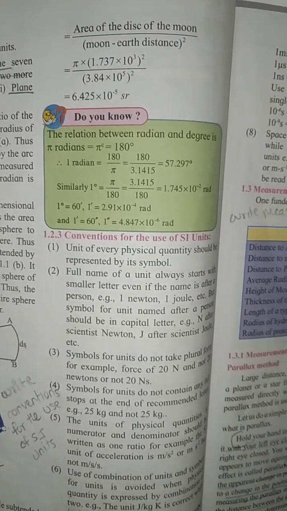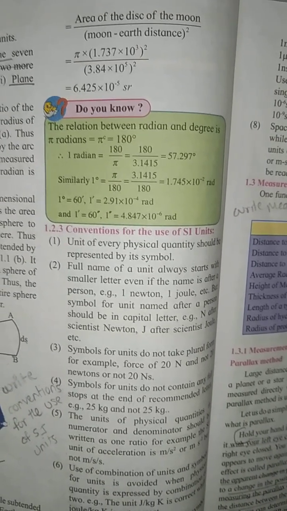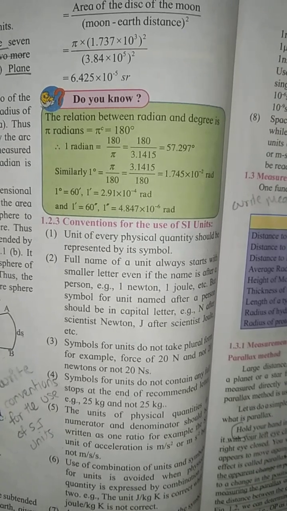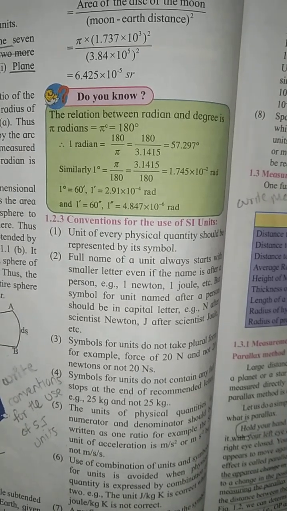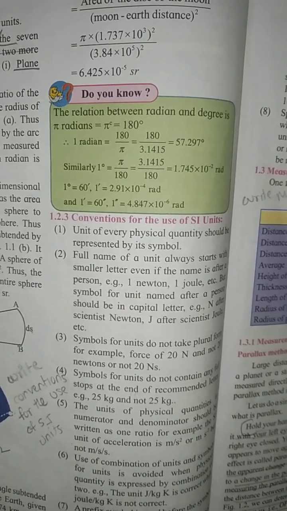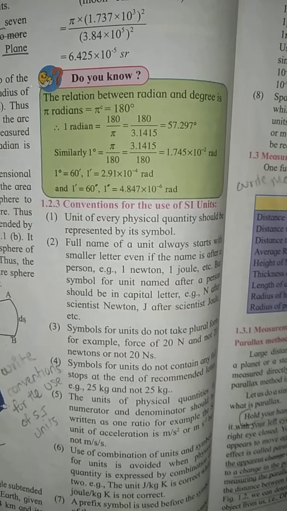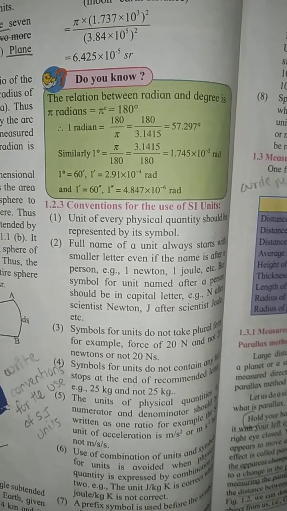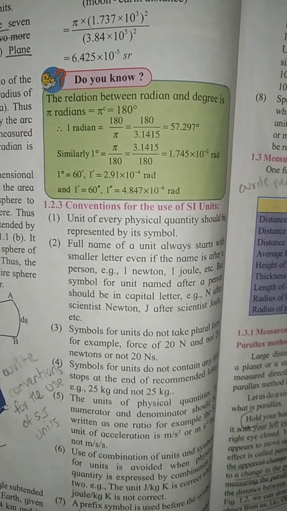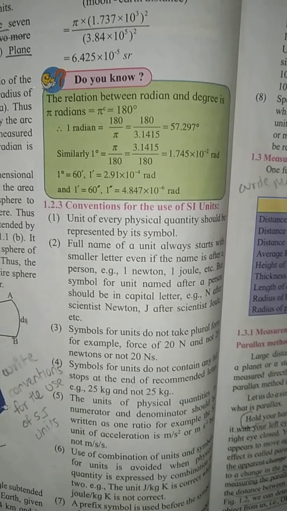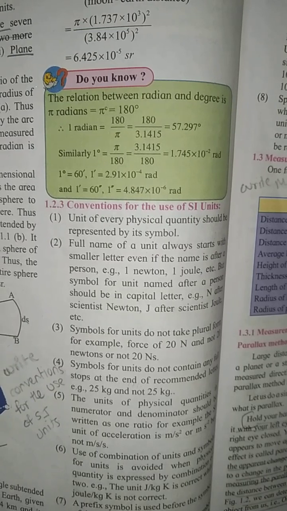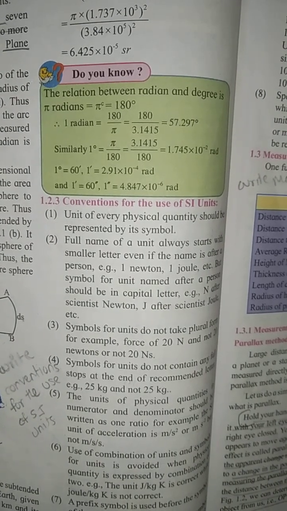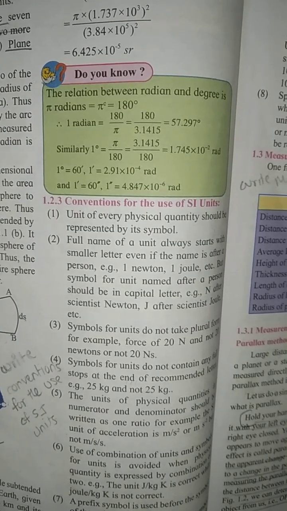Next, the relation between the radian and the degree: pi radian is equal to 180 degree. 1 radian equals 180 upon pi, where pi is 3.1415, so we get 57.297 degree. Similarly, 1 degree is pi upon 180, that is 3.1415 upon 180, which is 1.745 into 10 raised to minus 2 radian. 1 degree equals 60 minutes, and 1 minute equals 2.91 into 10 raised to minus 4 radian. 1 minute is equal to 60 seconds, and 1 second equals 4.847 into 10 raised to minus 6 radian.